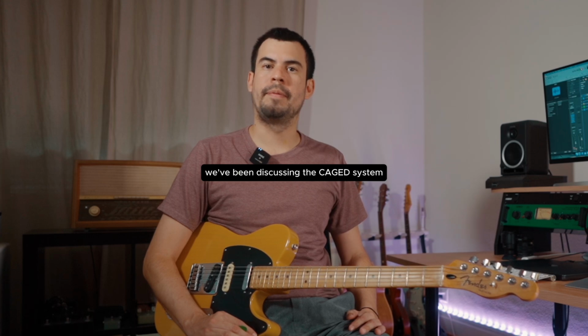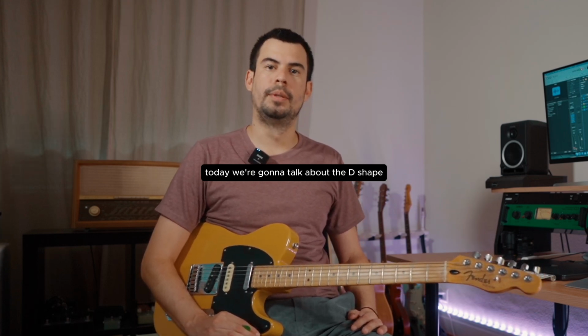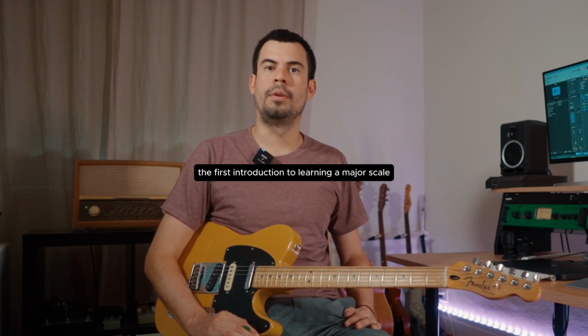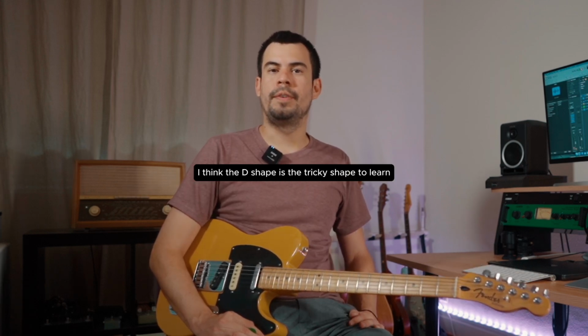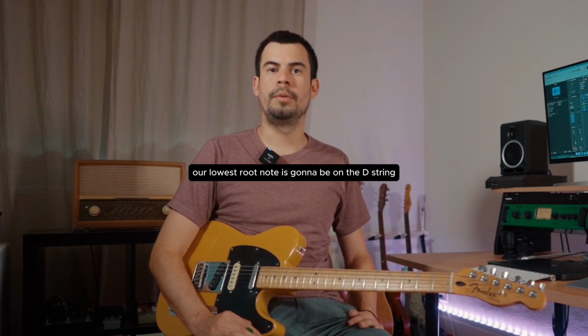Now, in the past lessons, we've been discussing the CAGED system one shape at a time. Today, we're going to talk about the D shape. Last lesson, we covered the E shape. For me personally, the E shape is the first introduction to learning a major scale. On the contrary, I think the D shape is the trickiest shape to learn when playing a major scale, because our lowest root note is going to be on the D string.